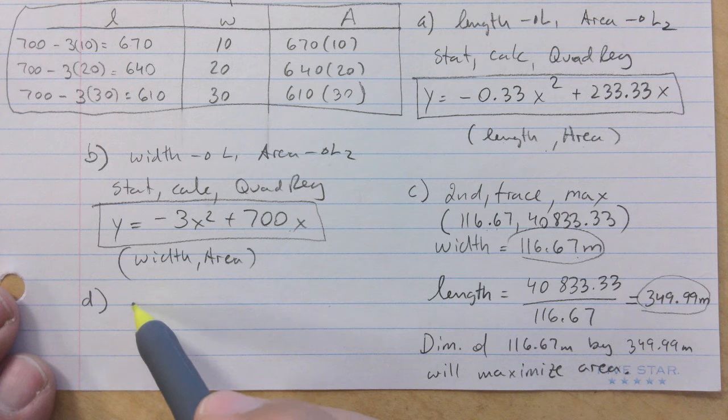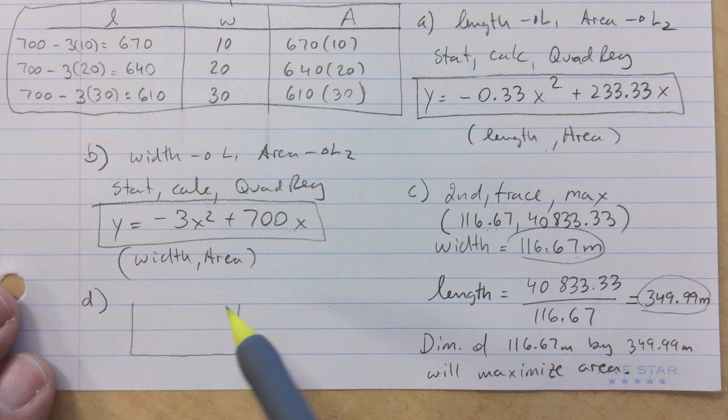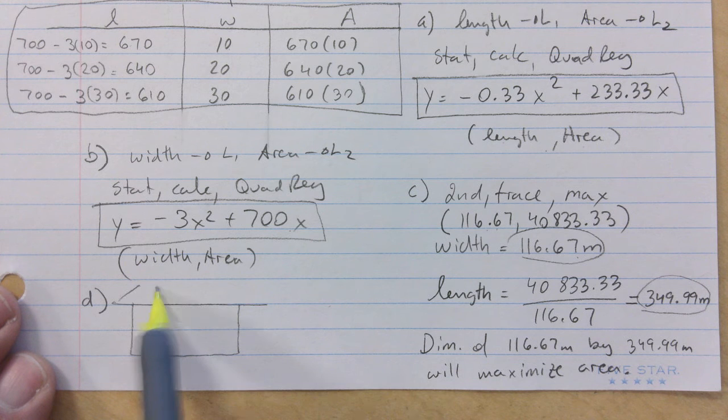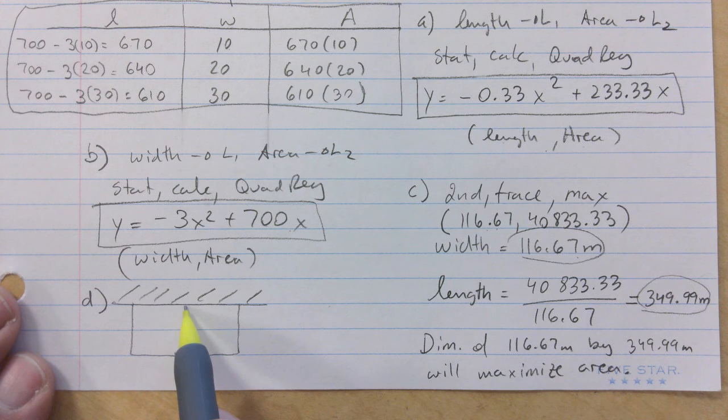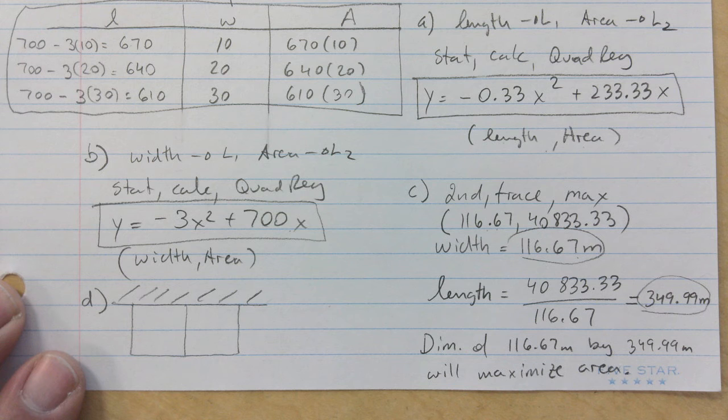So let's say this is the enclosure we were just talking about. And we split that in half, right? The assumption is that they're going to be exactly the same though. What you just found was that this length right here is 349.99, and that every single piece here is 116.67, 116.67, 116.67.